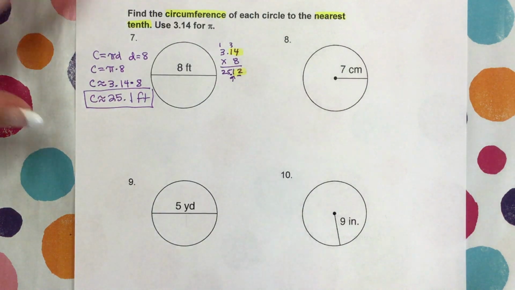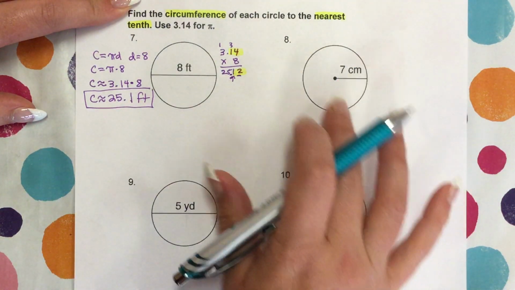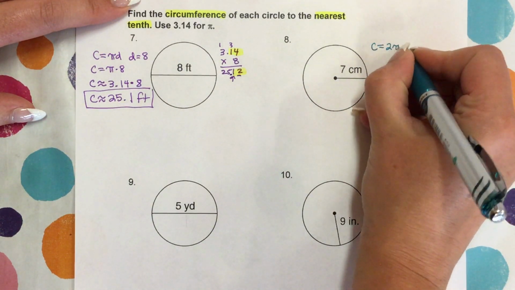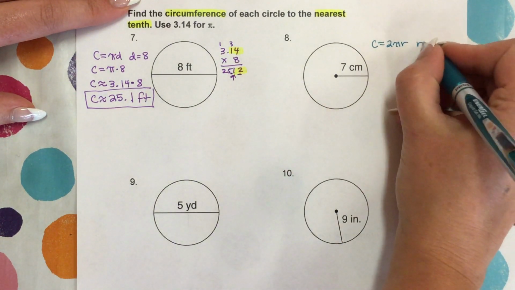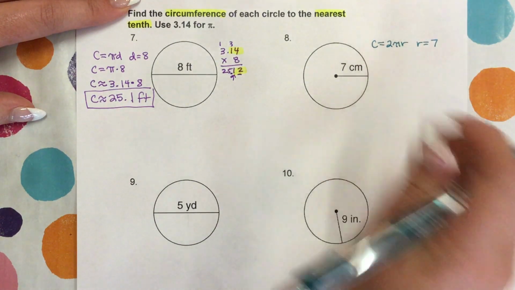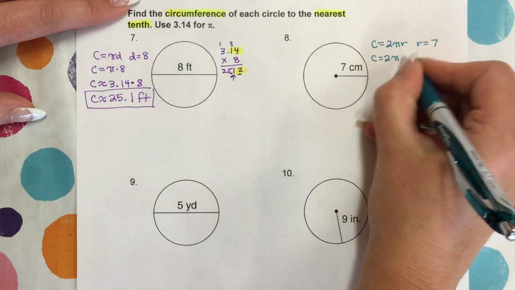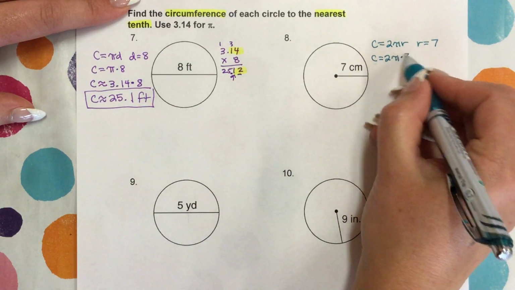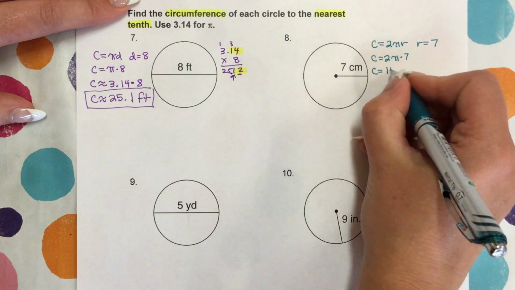All right, we're back with problem 8. Let's see how you did. So we're finding the circumference. We have the radius. So we're going to use the formula circumference equals 2 pi r. With this problem, our radius is equal to 7, so I'm going to say r equals 7. And I'm going to go ahead and substitute that in. So I end up with c equals 2 pi times 7. Now, because everything's multiplied, I can go ahead and combine these first, which means the circumference is 2 times 7, which is 14 pi.